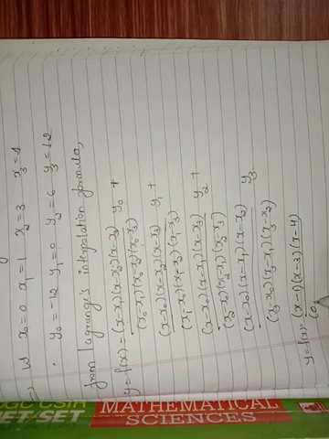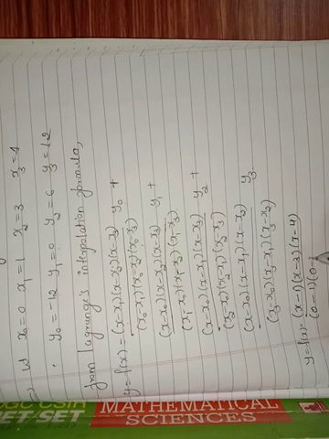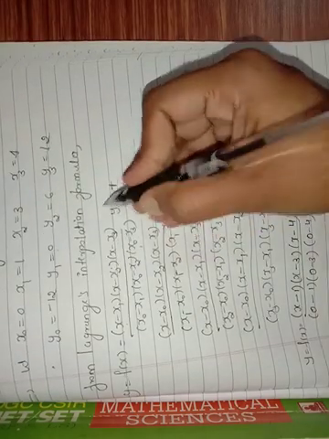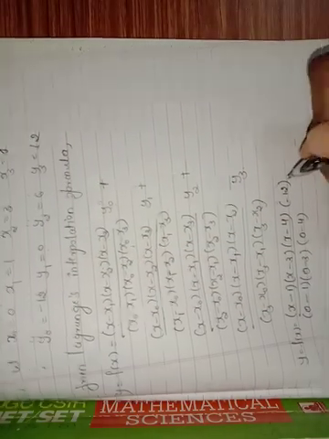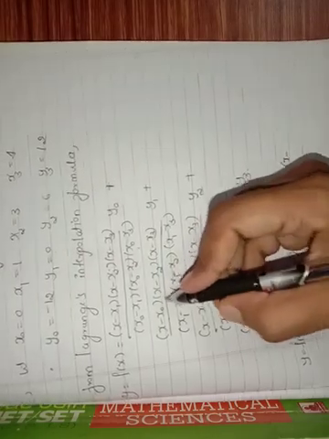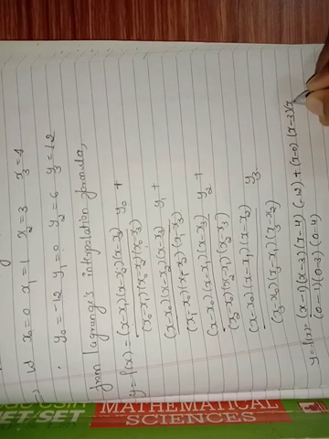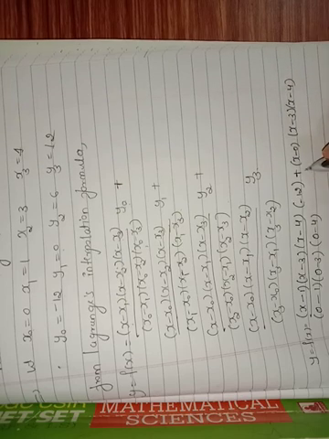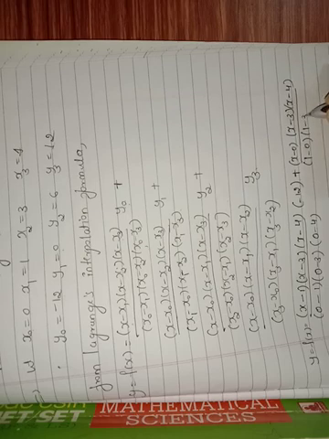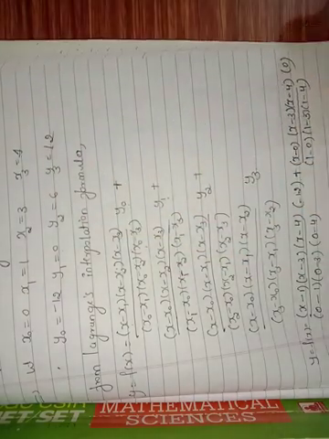x naught: we have (0 minus 1), (0 minus 3), (0 minus 4) into y naught. Y naught, what we have here, is minus 12. Plus (x minus 0), (x minus 3), (x minus 4), whole divided by (1 minus 0), (1 minus 3), (1 minus 4) into y1. Y1, what we have here, is 0.